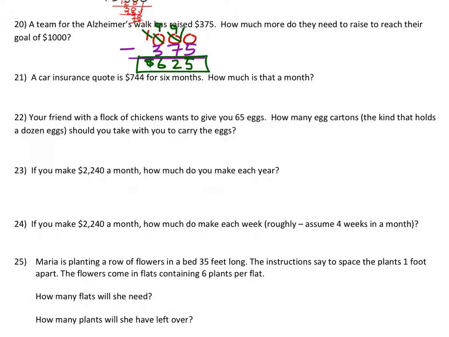So 21, a car insurance quote is $744 for 6 months. How much is that every 1 month? So in this case, we would use division. 744 divided by the 6. 22, your friend with a flock of chickens wants to give you 65 eggs. How many egg cartons with a dozen should you take with you to carry the eggs? So would it be 65 divided by 12? That's correct. Very good. Because you got the 65 eggs divided into 12 egg cartons.